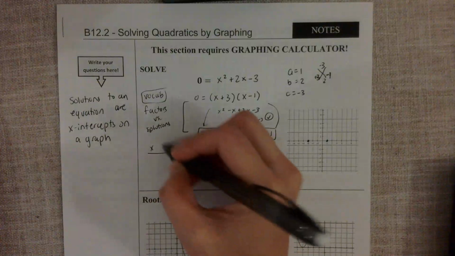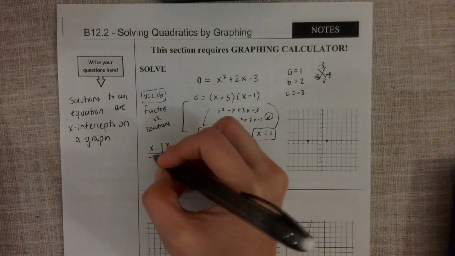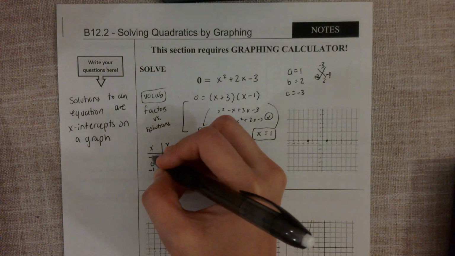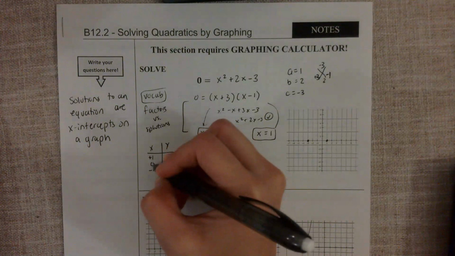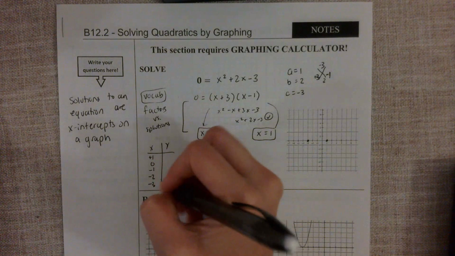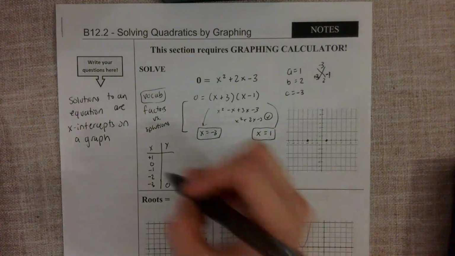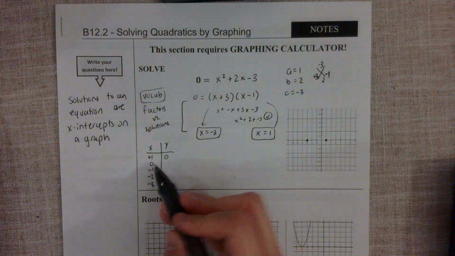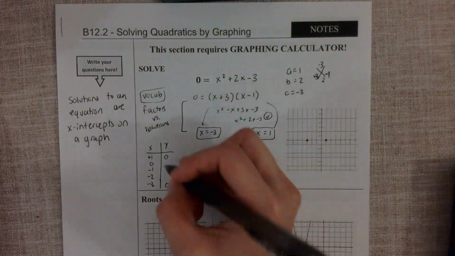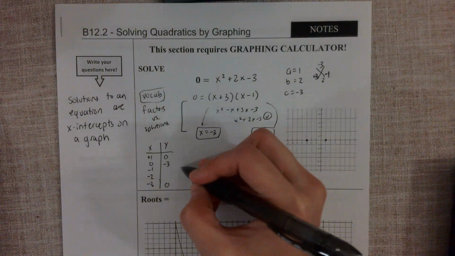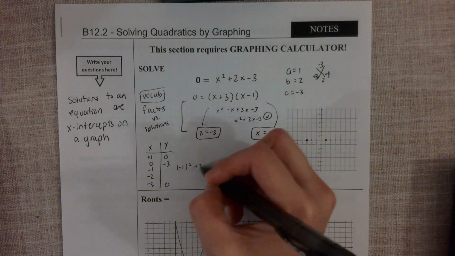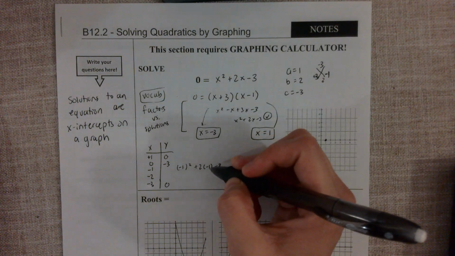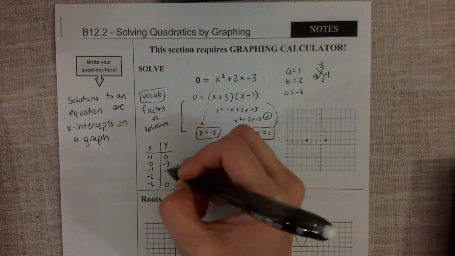So let's look at this xy table. Actually, let's do positive 1, 0, negative 1, negative 2, negative 3. We know that negative 3 is 0. We know that positive 1 is 0. So let's look at 0. If we plug in 0, we get 0 plus 0 minus 3. If we plug in negative 1, we get negative 1 squared plus 2 times negative 1 minus 3. So 1 minus 2 is negative 1, minus 3 is negative 4.